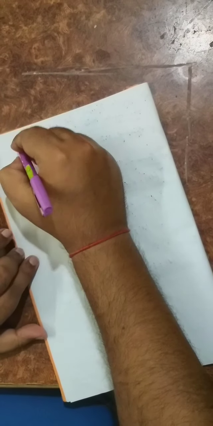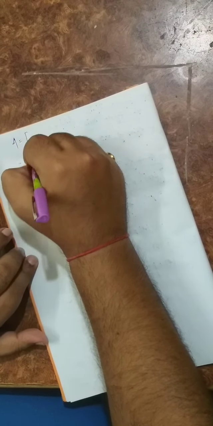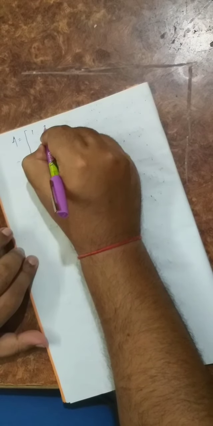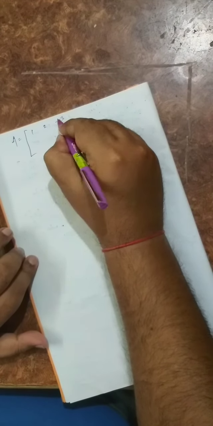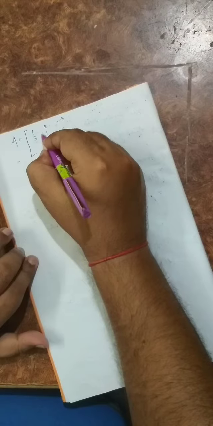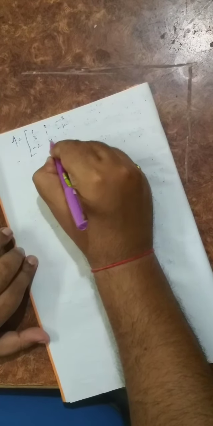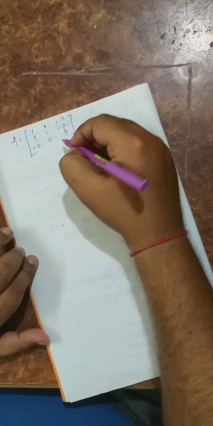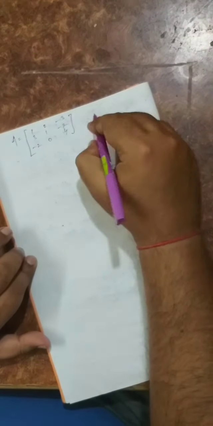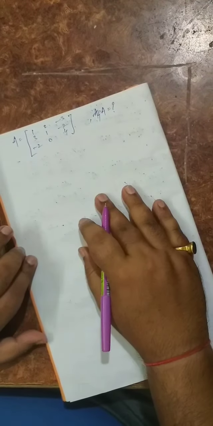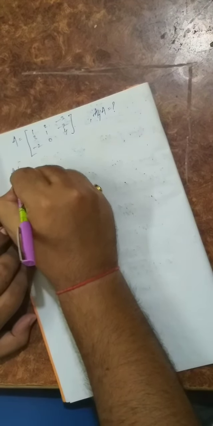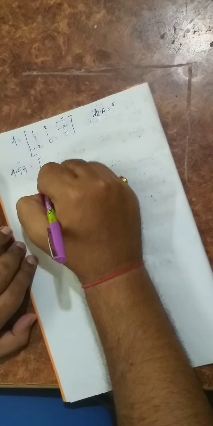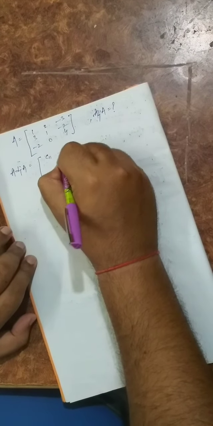The next one. One matrix is given to you: 1, 2, minus 3, 3, 1, minus 2, minus 2, 0, 4. Find the adjoint of the matrix. Here you have to find the adjoint of the given matrix. How to find the adjoint of a given matrix? The method is just to write down all the cofactors.